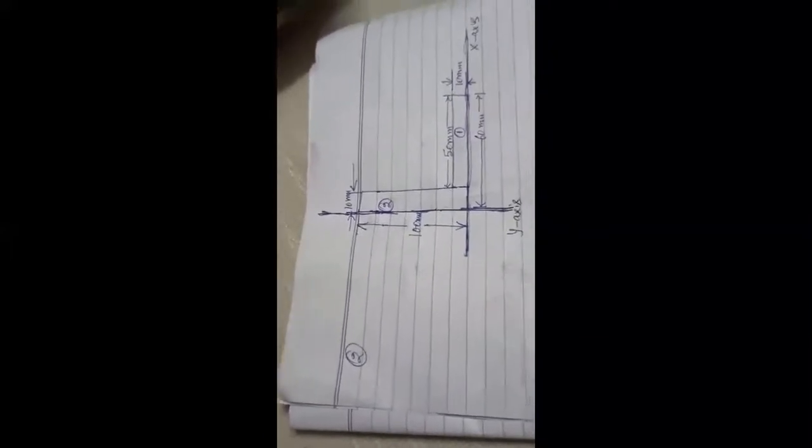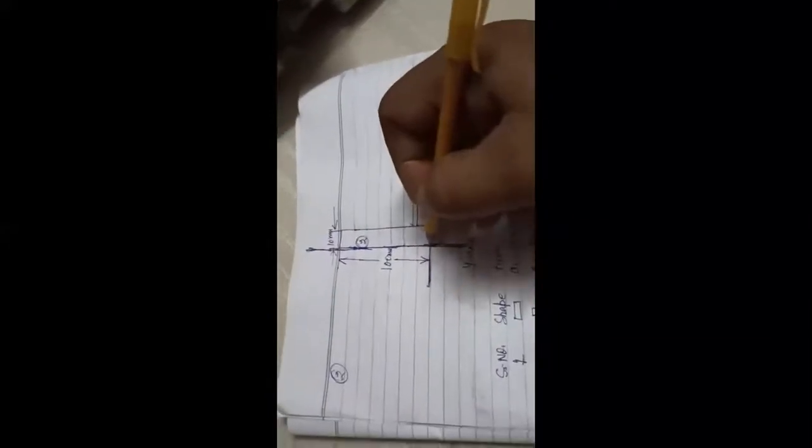This is 50 for A1. So for A1, area is 50 into 10, and A2 area is 100, because now it is from here to here. So this is 100 into 10.